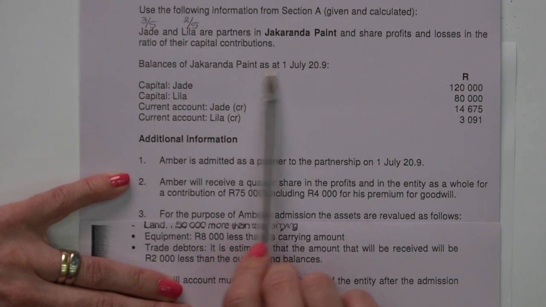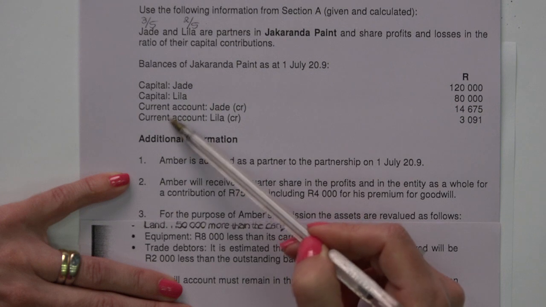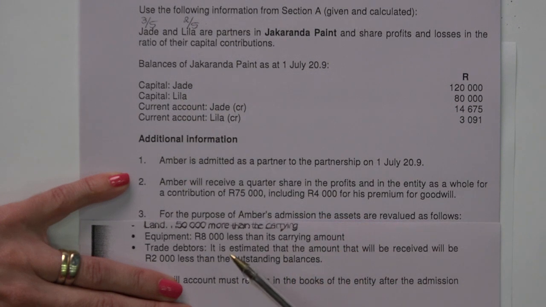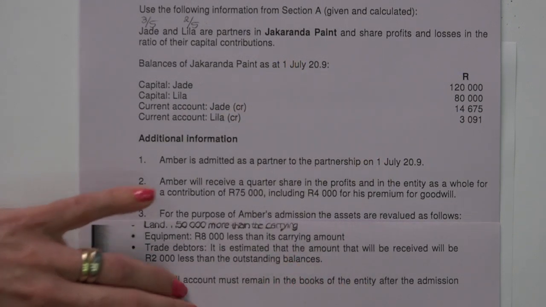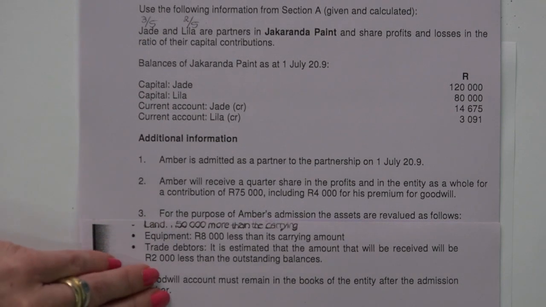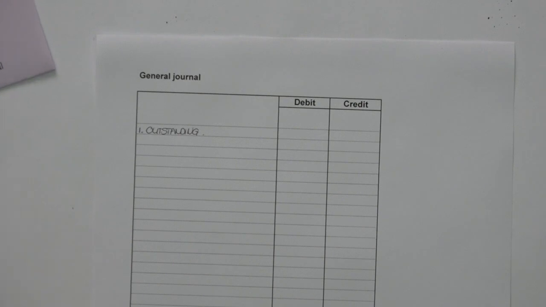The balances of Jakaranda Paint at the 1st of July 20.9, they give us the capital accounts for each partner and the current accounts for each partner. Then they tell us in additional information number 1 that Amber is admitted as a partner to the partnership on the 1st of July 20.9. That means that there were no outstanding transactions because the date of the balances and the date of the admission was exactly the same. So we do not have any accounting entry for step number 1 in the process.